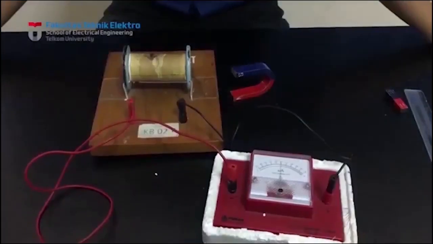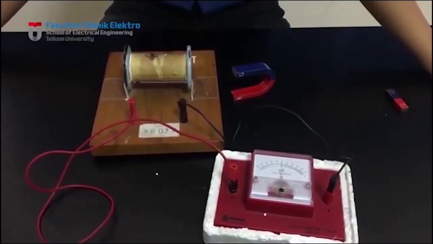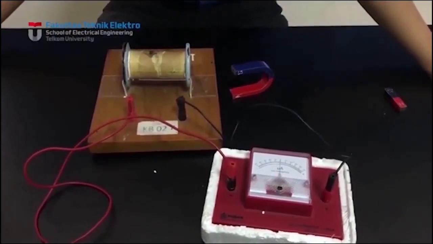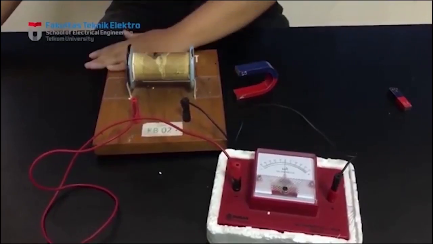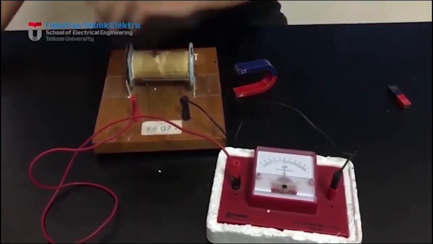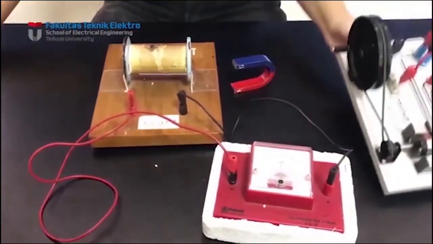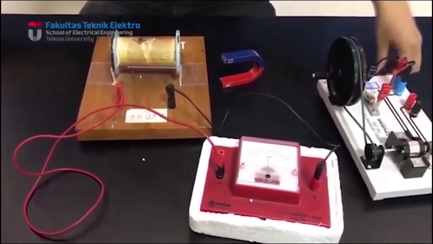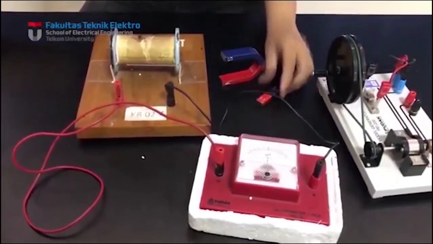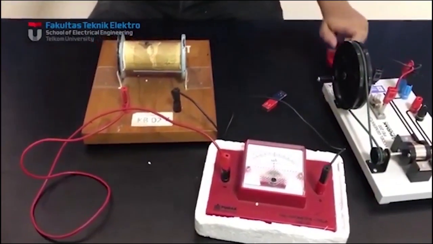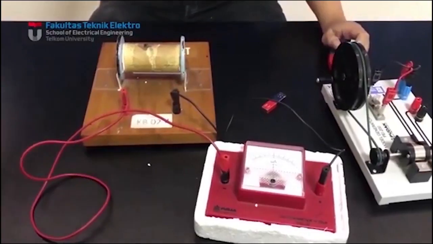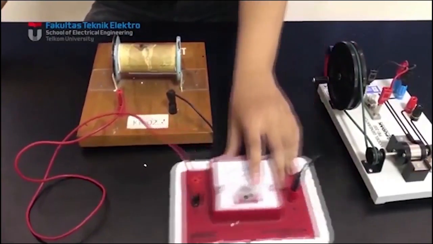Next, we will do the second submodule. The tools that we need is solenoid, a simple generator, magnet, and a galvanometer. In this submodule, we will prove the Lenz's law, and EMF.